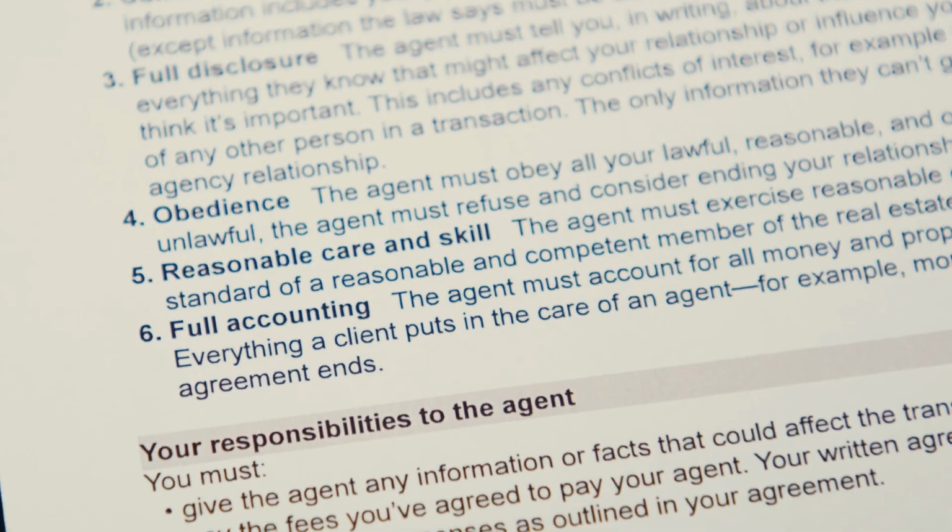And the last one is full accounting. So any money that's left in trust with us, we always are accounting for it, and we know where it is at all times. Any questions on those? I think so. So then we get into the consumer relationship.